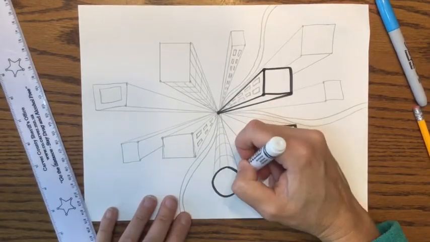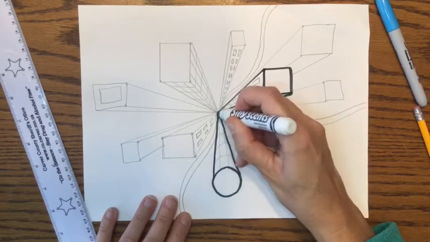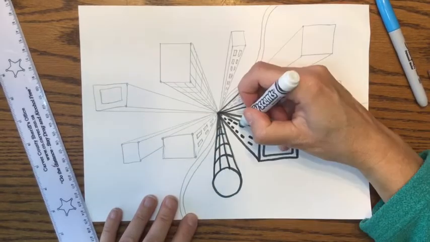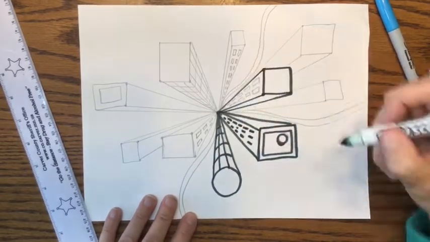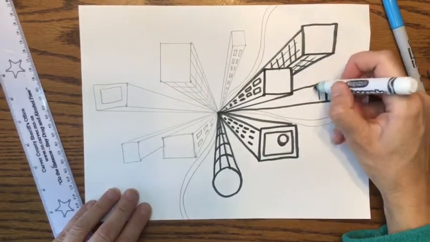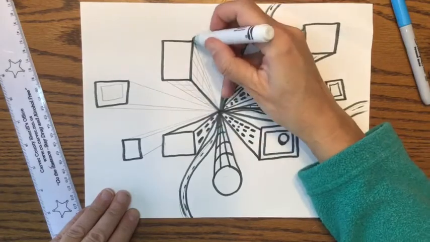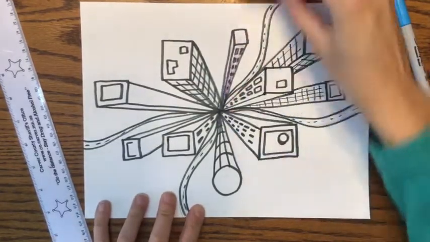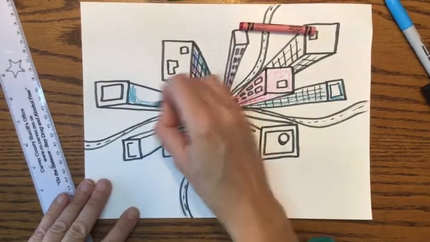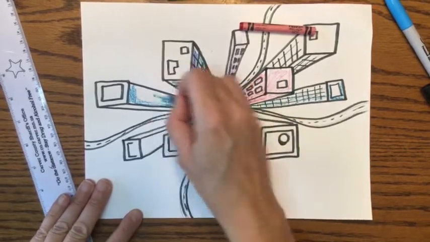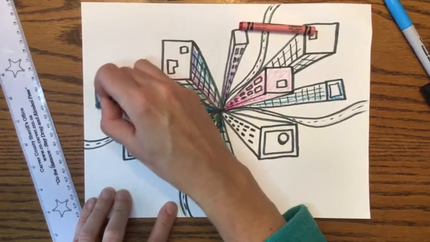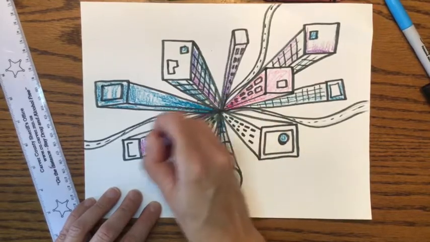After that, it's time to outline everything in black. When you're finished with the black, go ahead and add color. I'm going to be using crayons, and I'm going to remember to color with value. That means dark near the vanishing point and light when I get up to the top, because that's closest to the sun. Dark when it's really far away and light when it's close to you. Enjoy art.